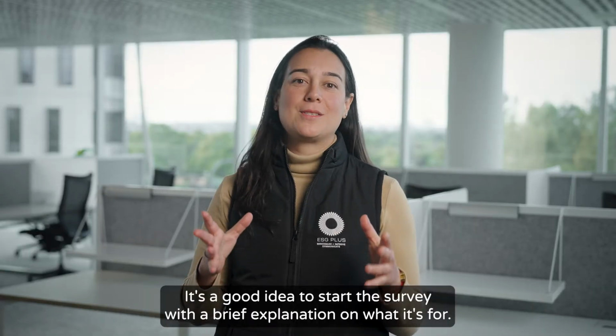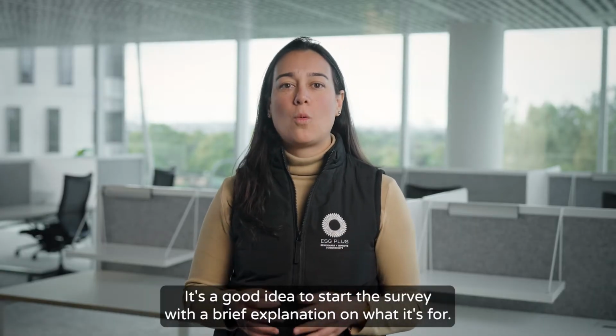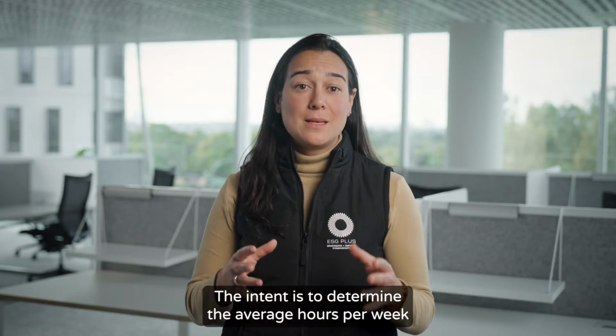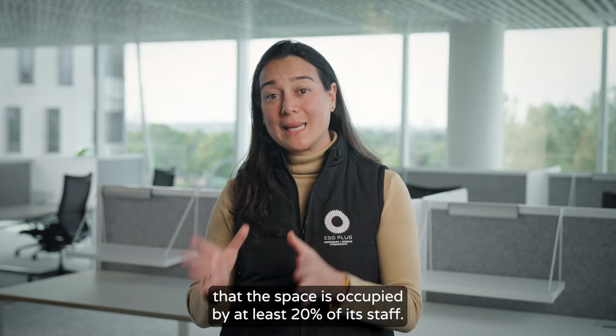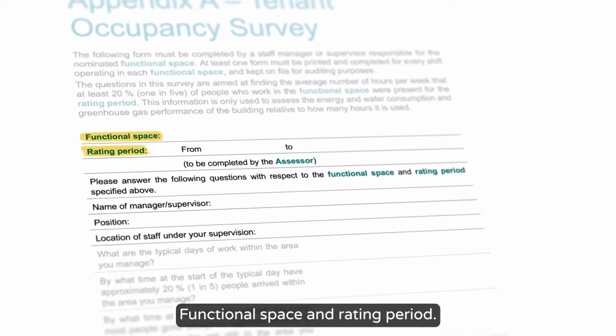It's a good idea to start the survey with a brief explanation of what it's for. The intent is to determine the average hours per week that the space is occupied by at least 20% of its staff. Functional space and rating period.